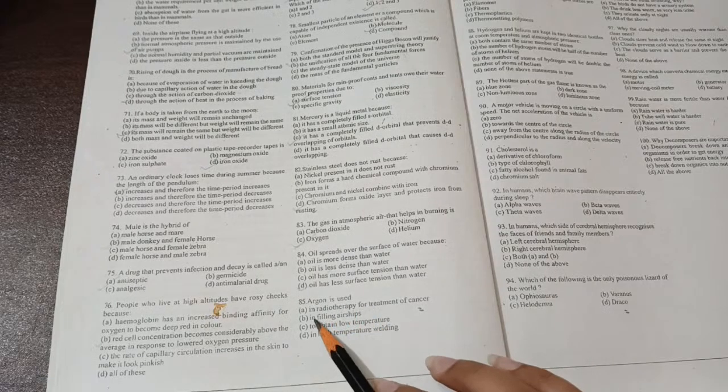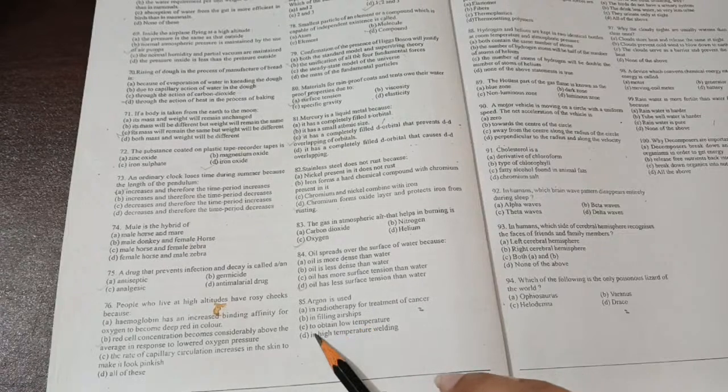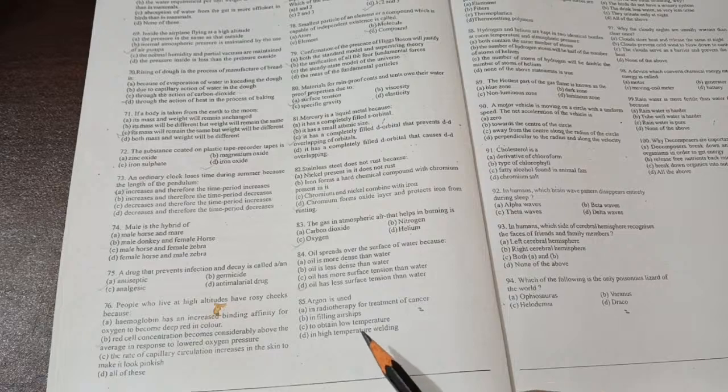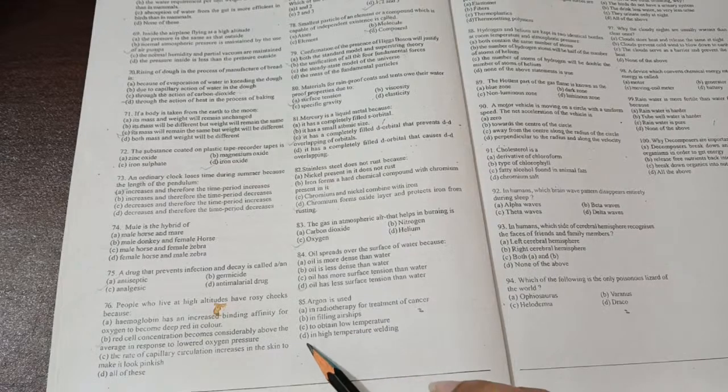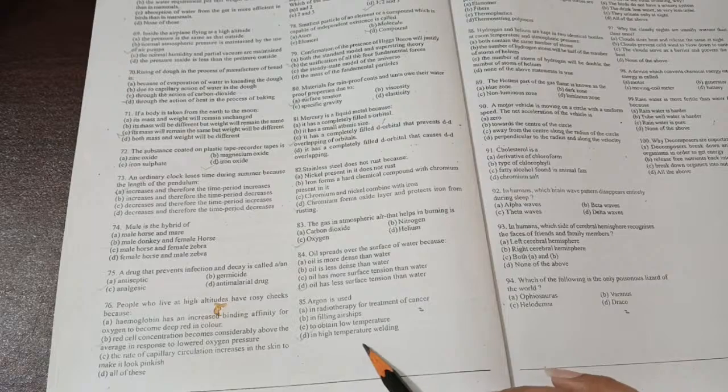Argon is used in radiotherapy for treatment of cancer, in filling airships, to obtain low temperature, in high temperature welding. तो इसका आंसर है डी. In high temperature welding.